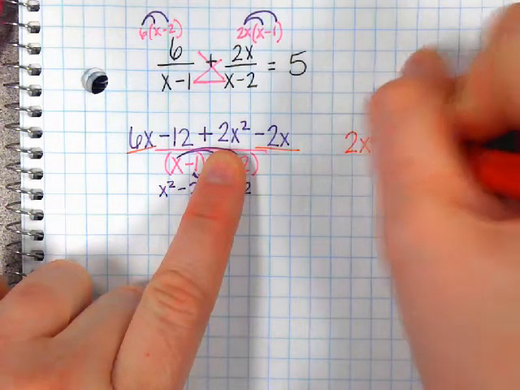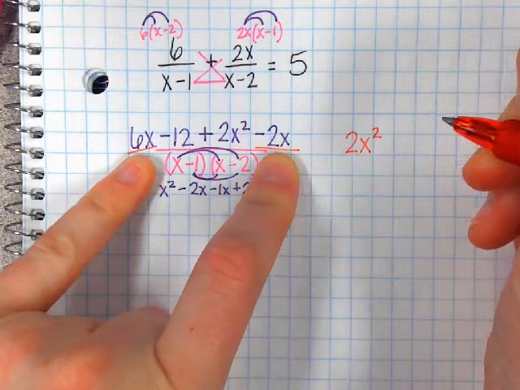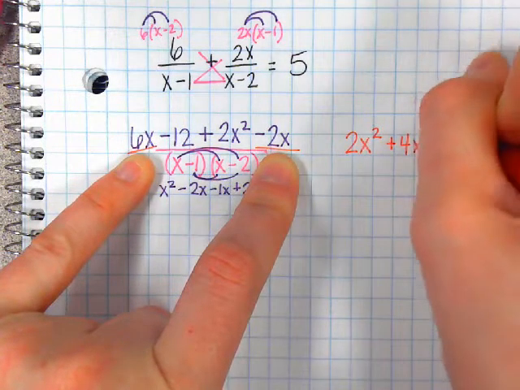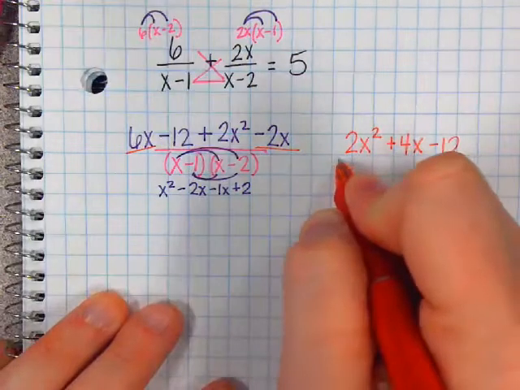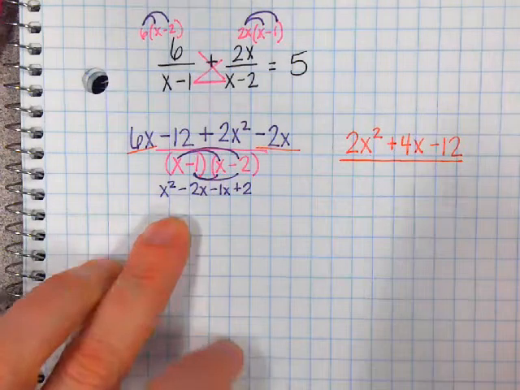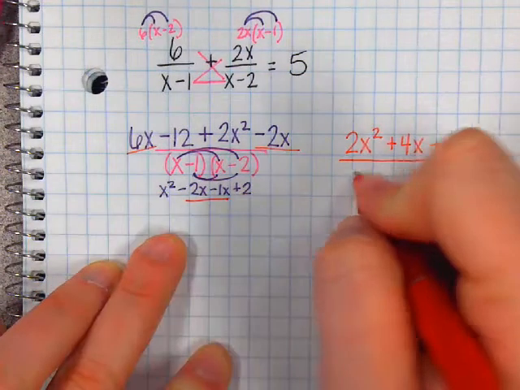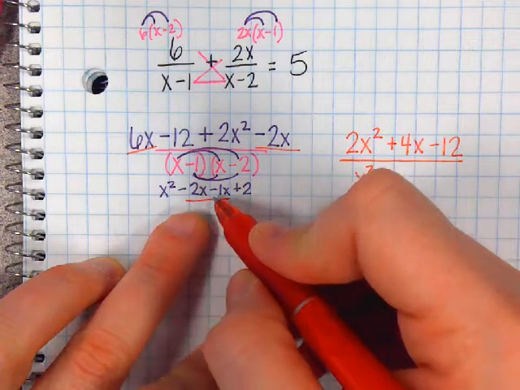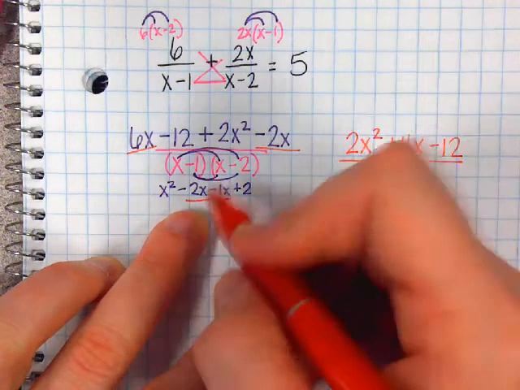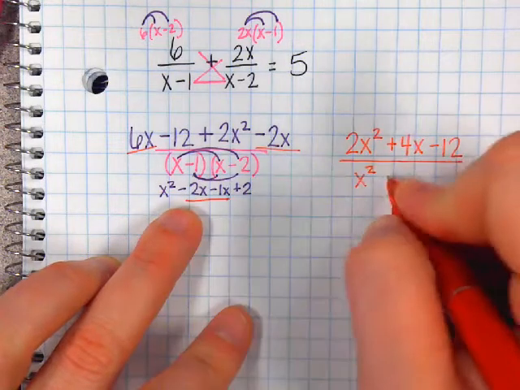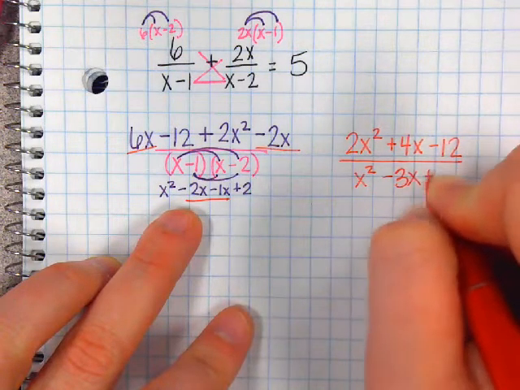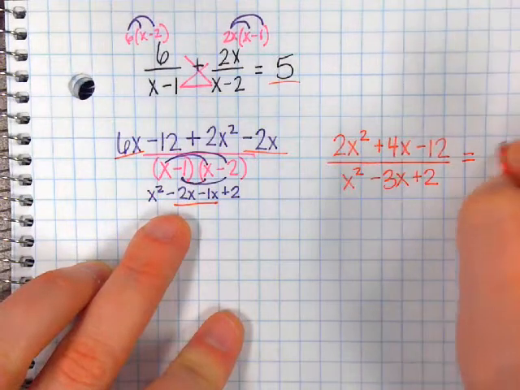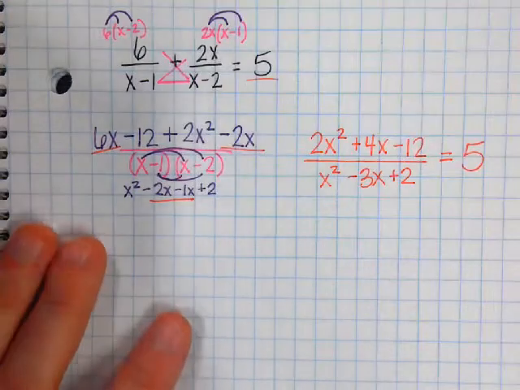I'm going to write it in standard form. So I'm going to put 2x squared first. Then 6 minus 2 is 4, and that's a positive 4. And then minus 12. Divided by, I'm going to combine these two. So x squared. And then we have minus 2x minus 1x. So negative 2 minus 1 would be negative 3x plus 2. And then it's all set equal to 5.